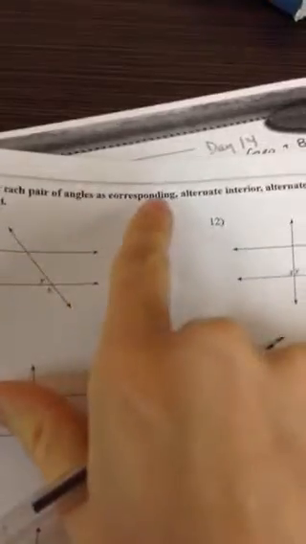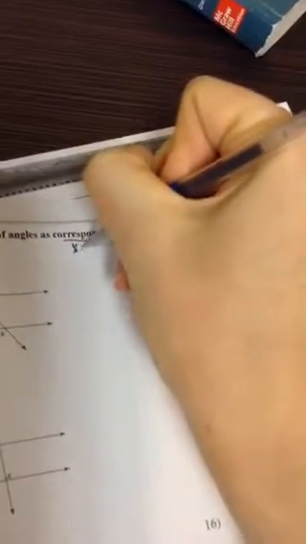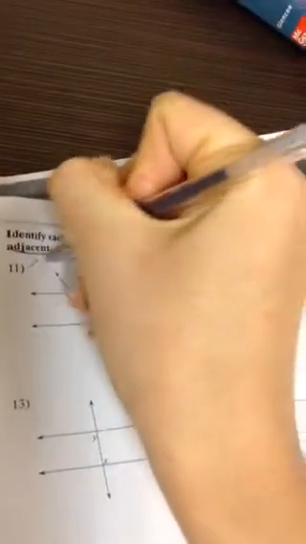For the next part, you are identifying each pair of angles as corresponding, alternate interior, alternate exterior, vertical, or adjacent. So guys, these angles right here that I'm underlining are for congruent angles only. So I would have to have 2 X's or 2 O's. Adjacent means one's an X and one's an O. So when I look here, I would make my X's and O's. Okay, so these two angles, one's an X and one's an O. They're adjacent.